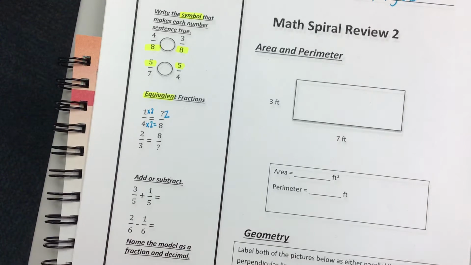Okay, so let's do it one more time. To find equivalent fractions, multiply or divide the numerator and denominator by the same number.